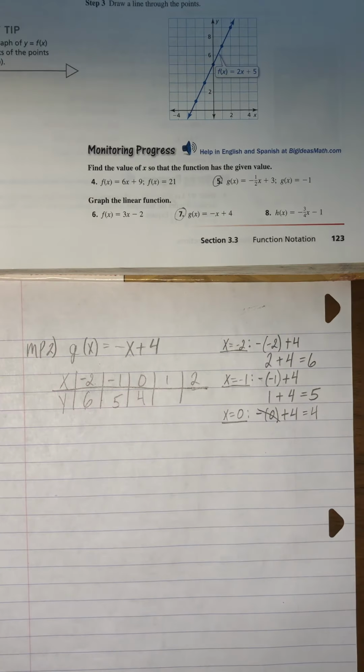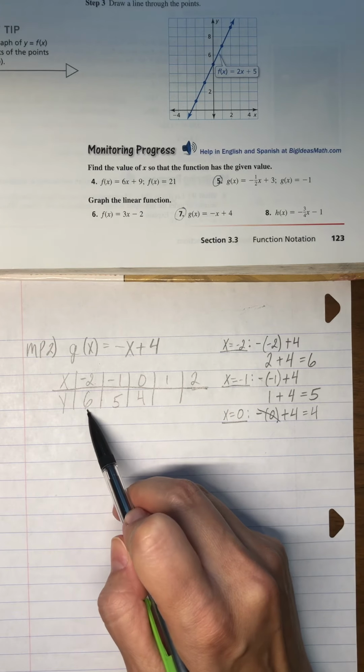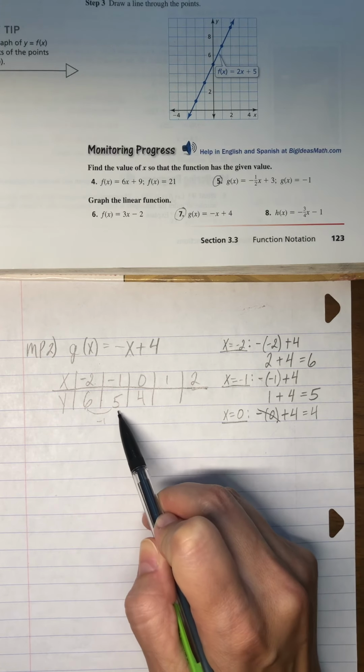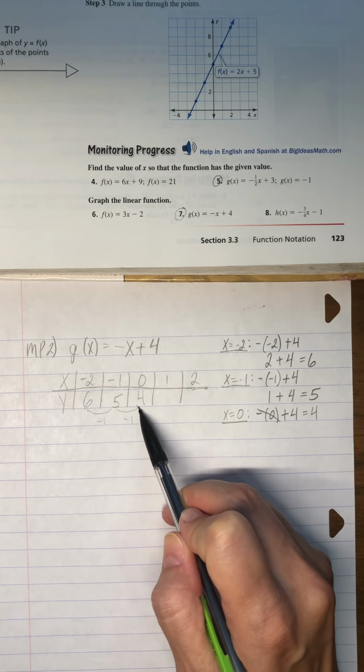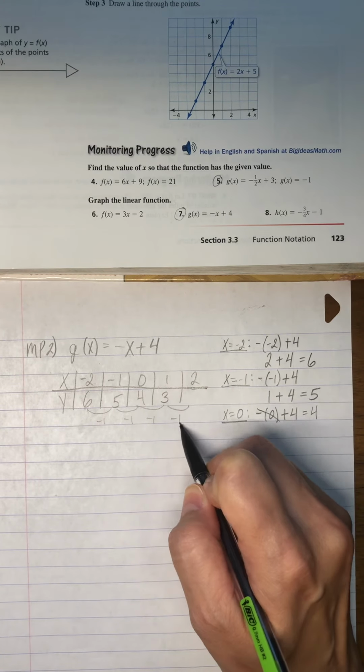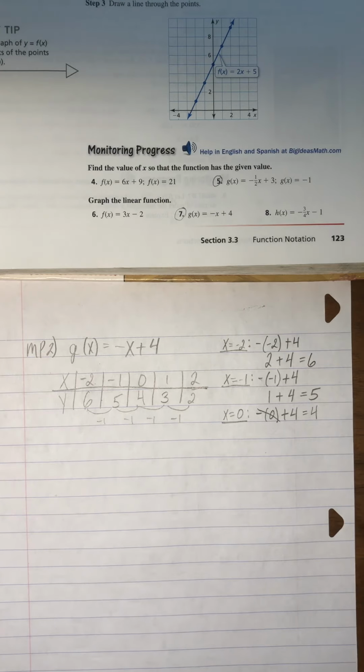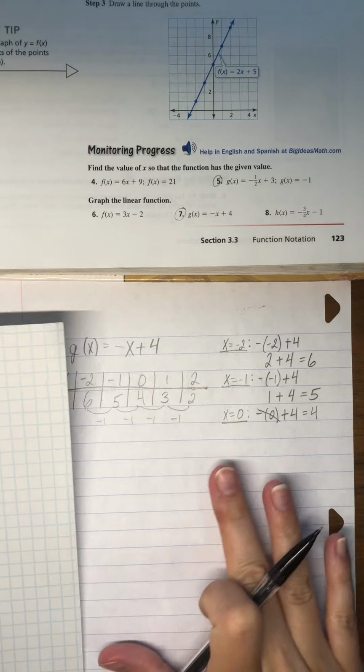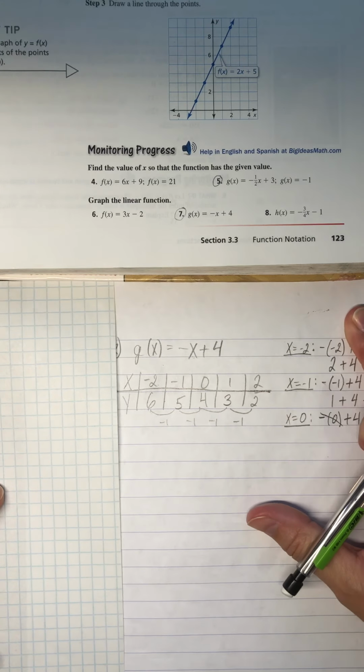So now you should start recognizing the pattern. In the pattern, our y's are going down by 1, down by 1, and I'm just going to keep the pattern going. Minus 1 would give us 3, and minus 1 would give us 2. So now we're ready to graph. I'm going to grab my piece of graph paper. And I'm going to plot these points on my coordinate plane.